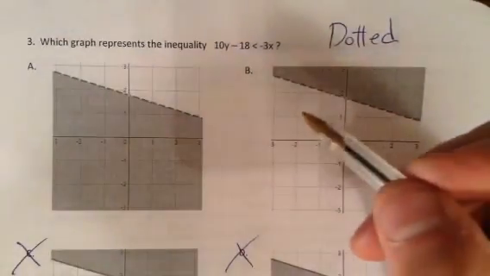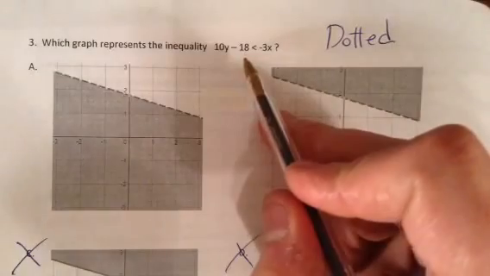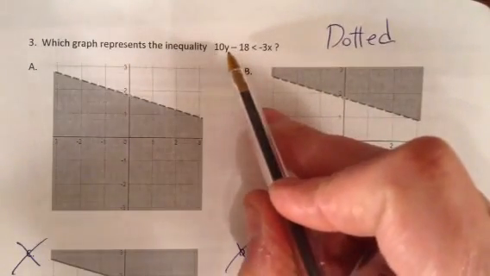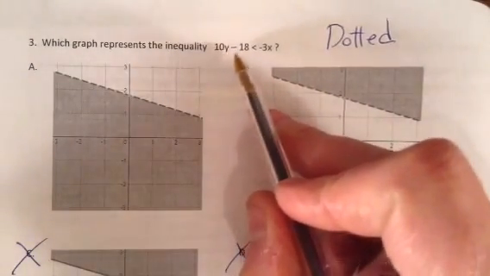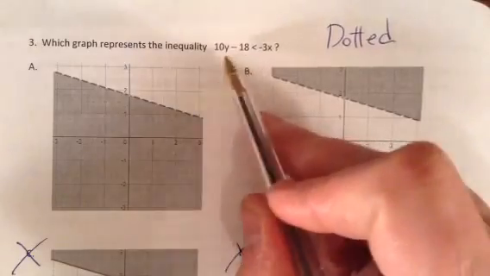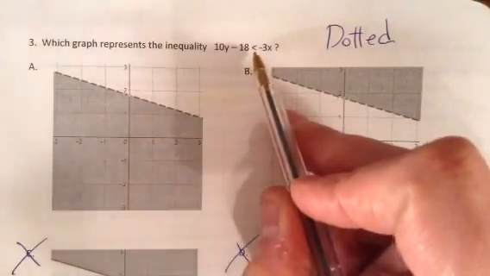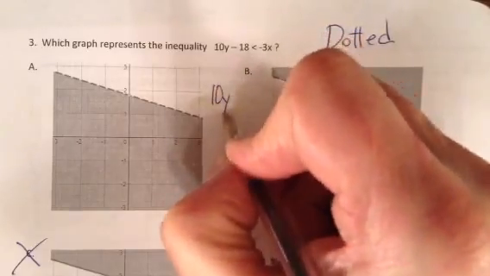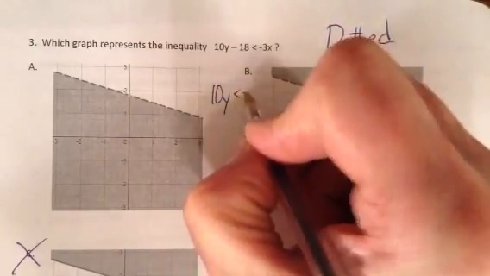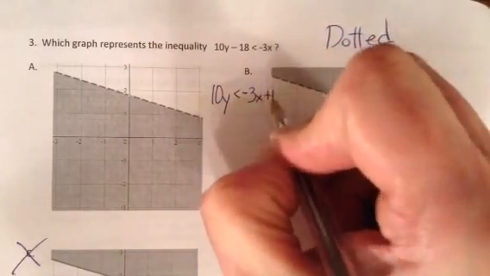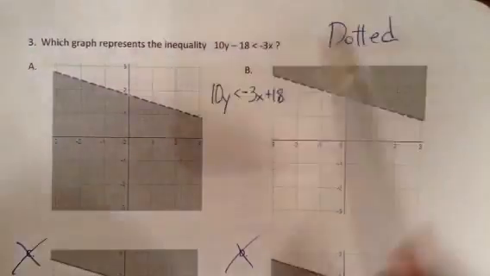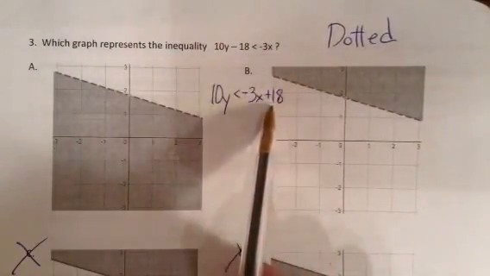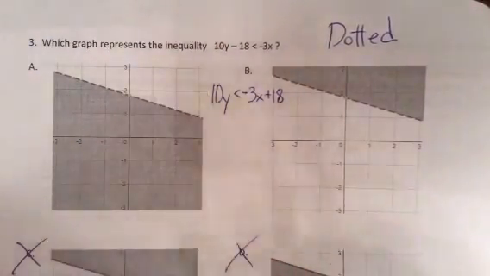So as I look at this right here, I need to quickly double check solve for y and make sure that I'm not going to divide by a negative, because remember, if I divide by a negative, this is going to switch. So I'm going to solve for y. I'm going to add 18, so that becomes 10y is less than negative 3x plus 18. Remember, if it's negative on the left, it's going to be positive on the right. And I'm going to divide by a positive 10.